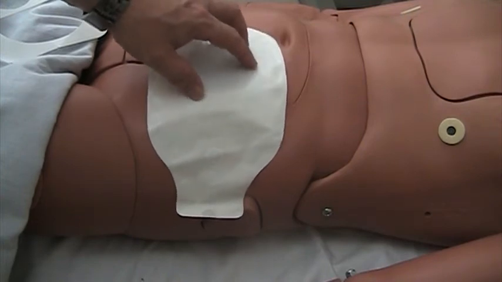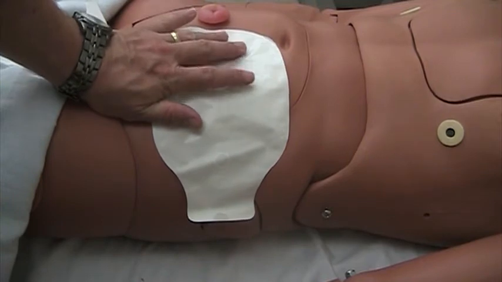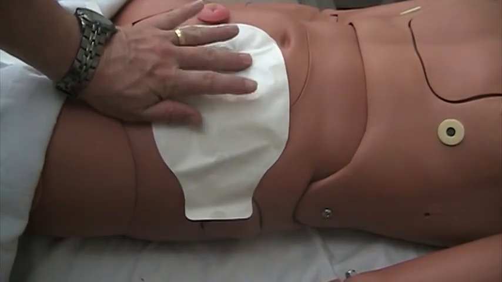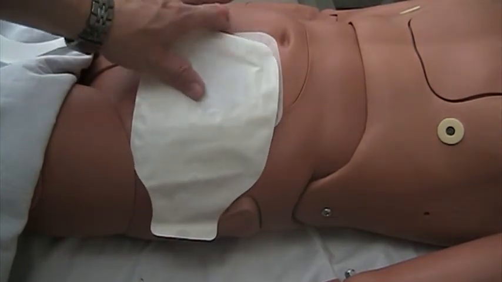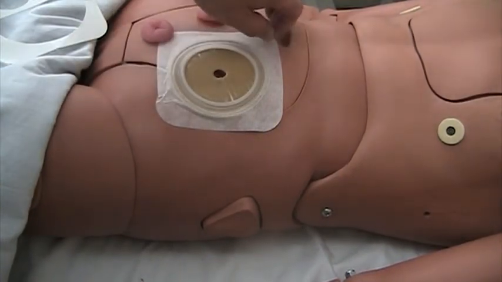Every so often you need to empty the bag, okay, if you're taking output. So over here it could look like a formed stool. If it was on the other side, it could be liquid, and you would have to measure. Okay, so that is how you put a wafer on a patient.